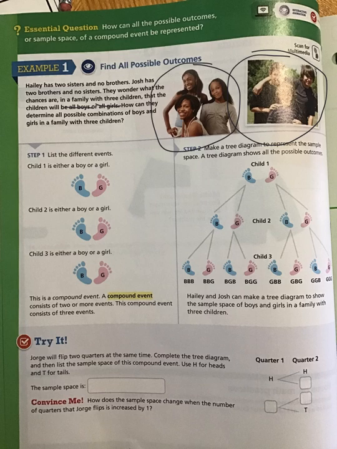So first off, we have 3 different kids. The first child can be a boy or a girl. Second child could be a boy or a girl. Third child could be a boy or a girl. Last lesson we were talking about possibilities, but this lesson we're doing compound events. So there's more than one thing happening. So take a look at the tree diagram.